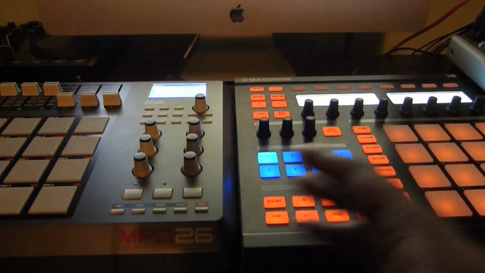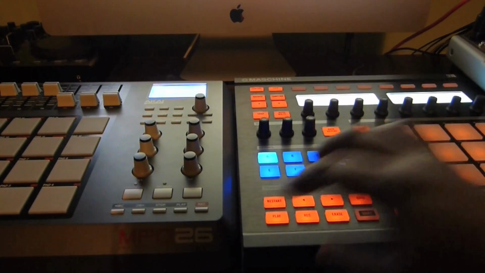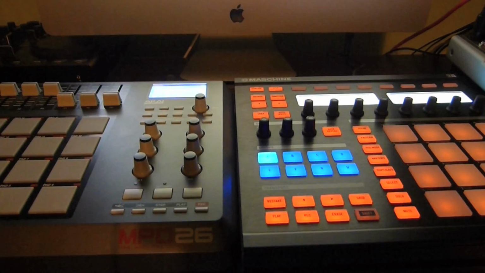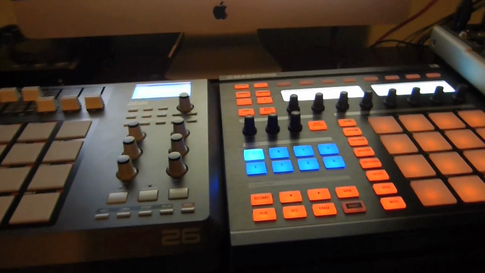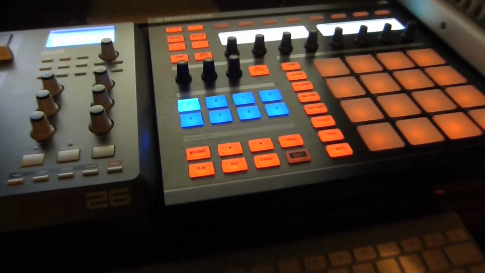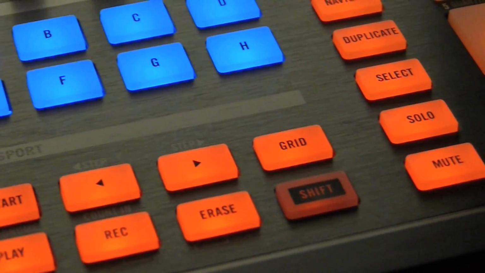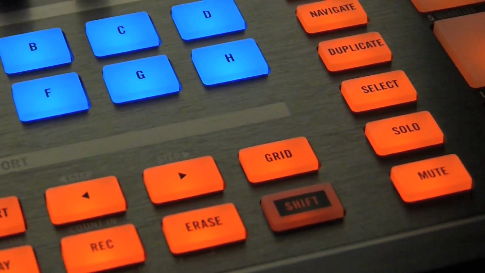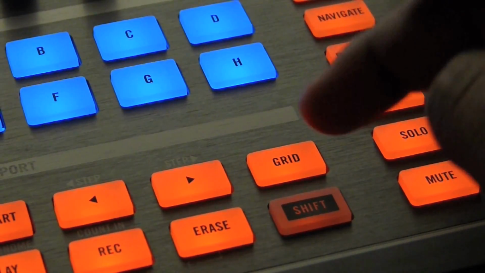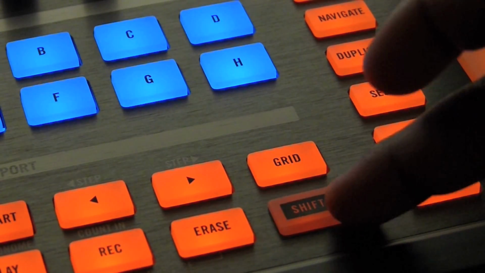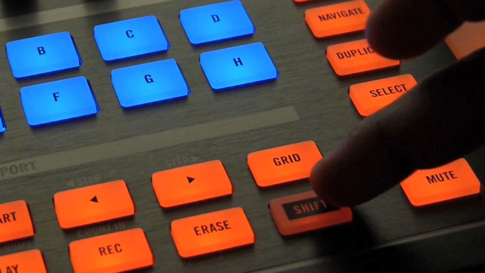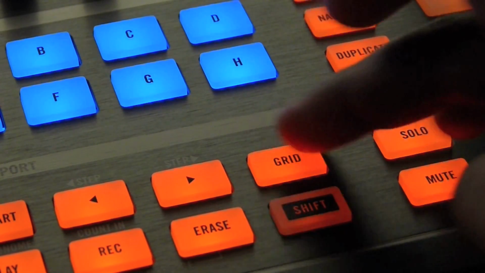Now I'm just going to do a few little comparisons of the features that you have on both devices. First off, we'll have a look at the buttons on the Maschine. We'll just nicely zoom in so that way I could show you a nice close-up of how the buttons look. Now the buttons on the Maschine, they feel nice and soft, but at the same time they're kind of rubbery.